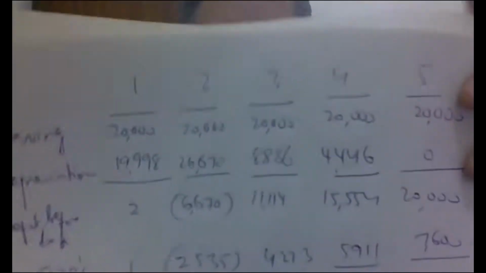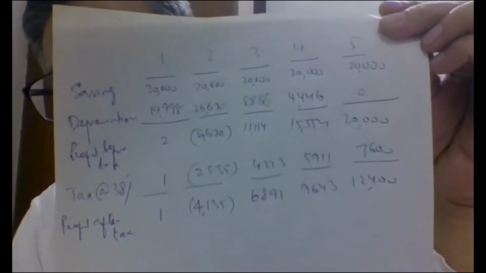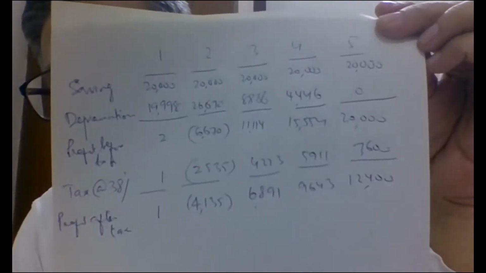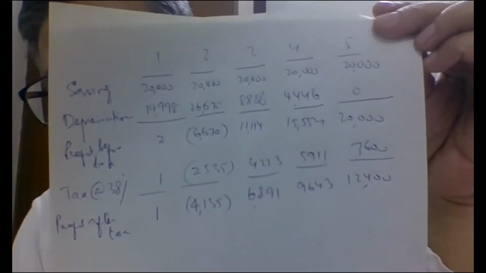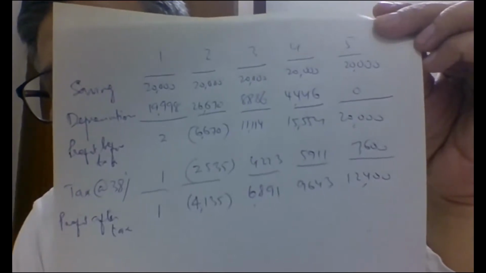And 12,400. So these are the values that we'll be getting. I'll try to explain that first. I am writing the savings, that is the income, subtracting the depreciation, which can be obtained by multiplying the depreciation rate with the cost of the equipment. Once we subtract, we will be getting profit after tax.